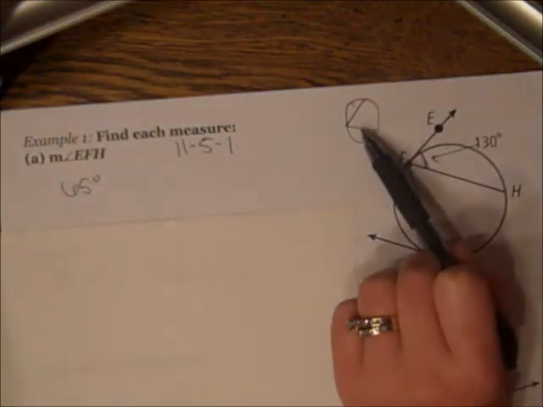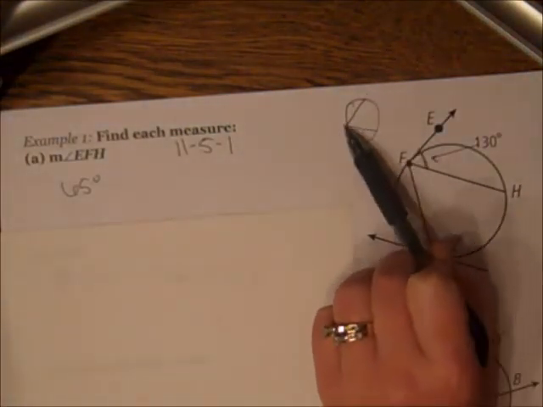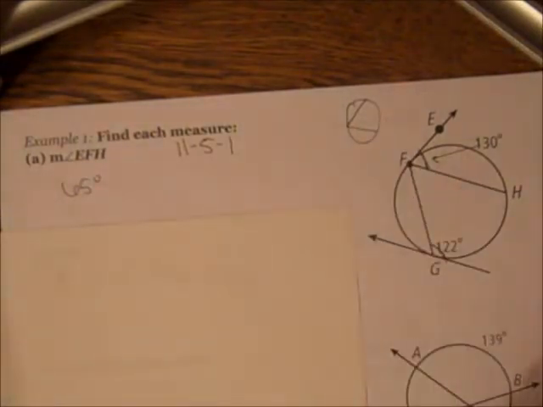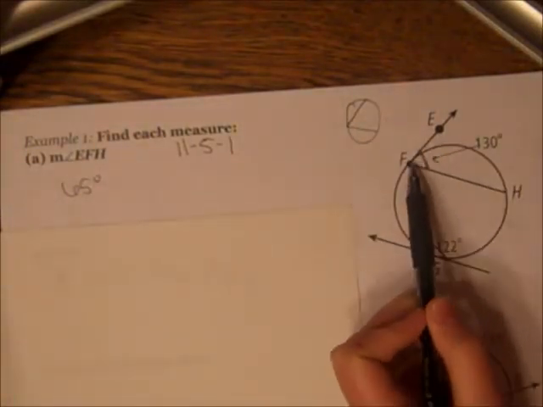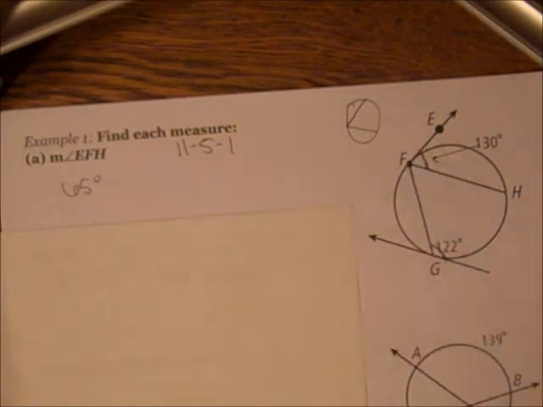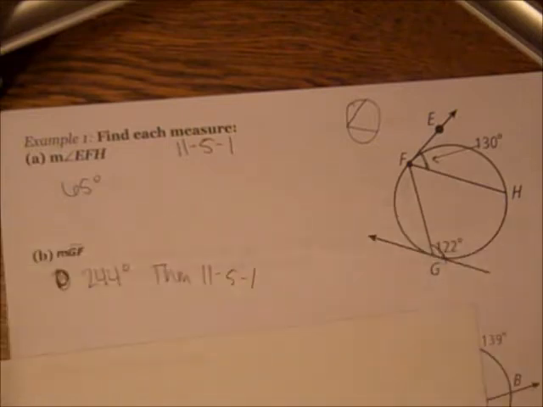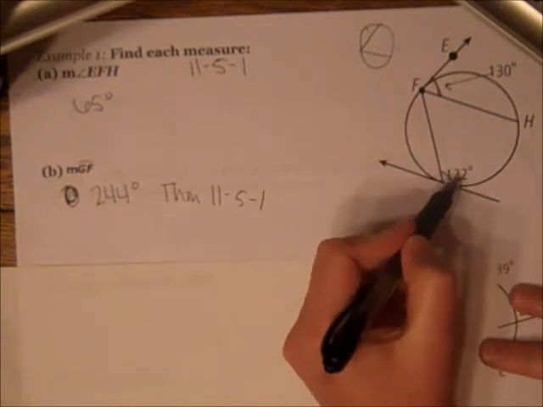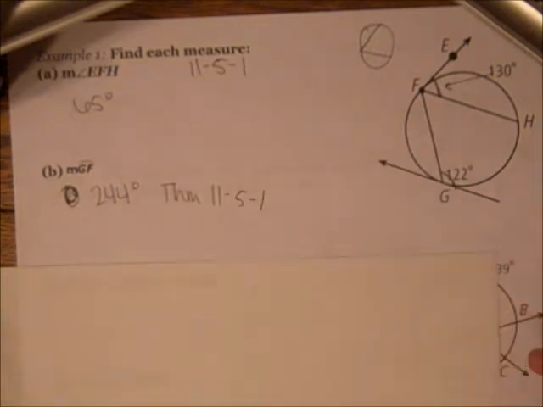So the difference is that an inscribed angle is formed by two chords that intersect on the circle. This is just an angle formed by a chord and a tangent, but it still intersects on the circle, so it still has that same property. Okay, you try B. Alright, B is the same theorem, 11.5.1. If this is 122, then the arc that it subtends is 244.